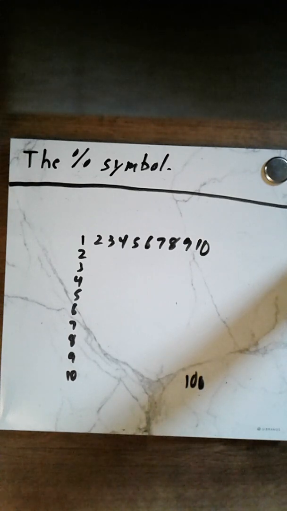Maybe that happened throughout history. Maybe that's why mathematicians like to compare the number 100 as a useful way of thinking about large numbers.